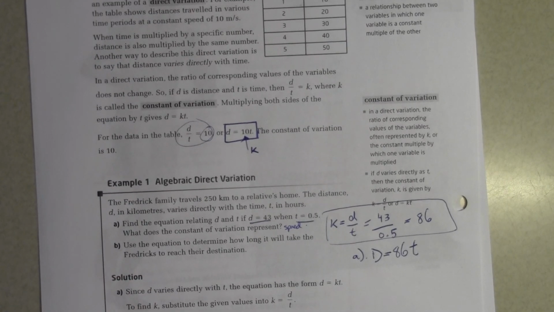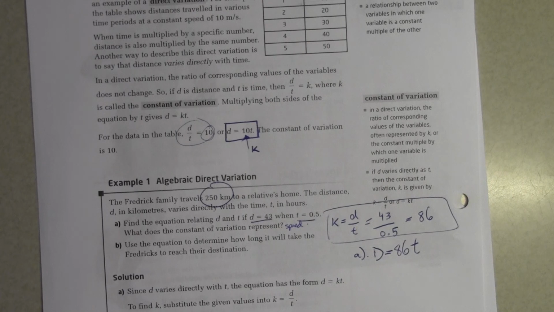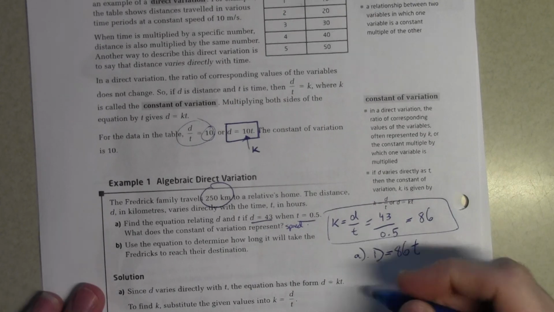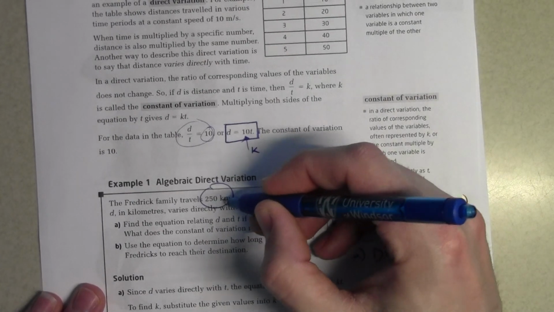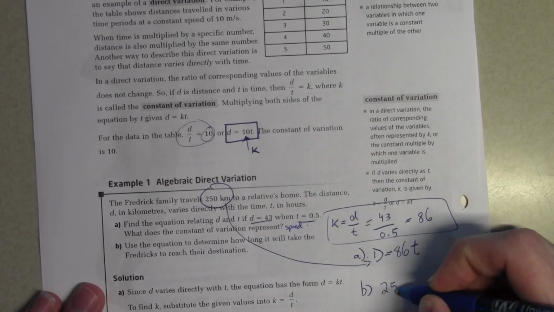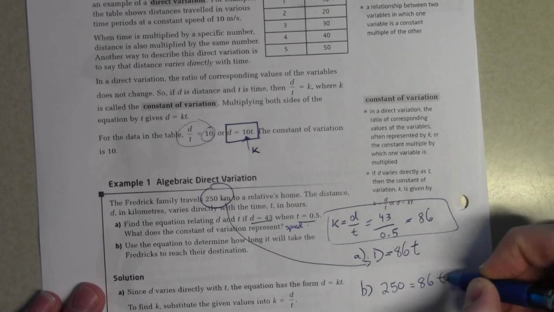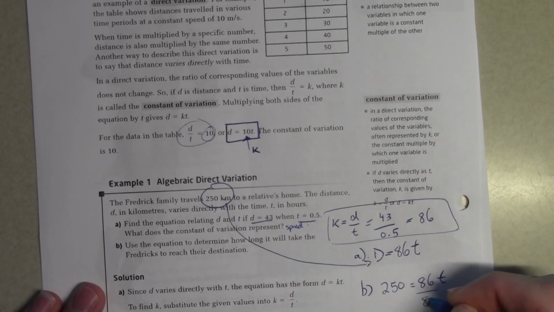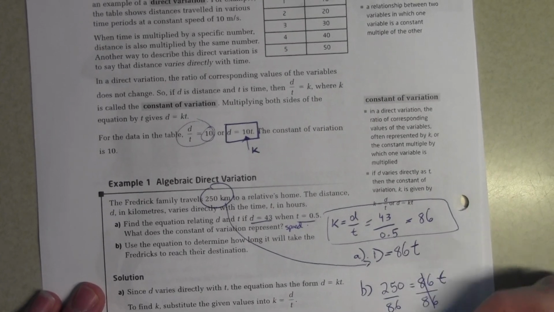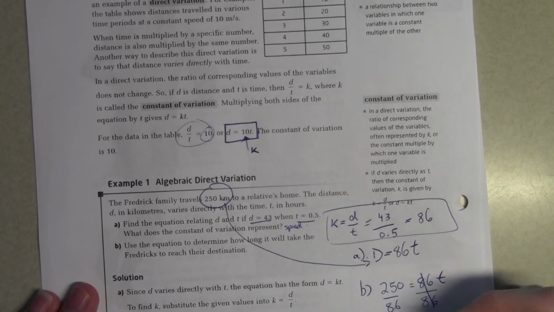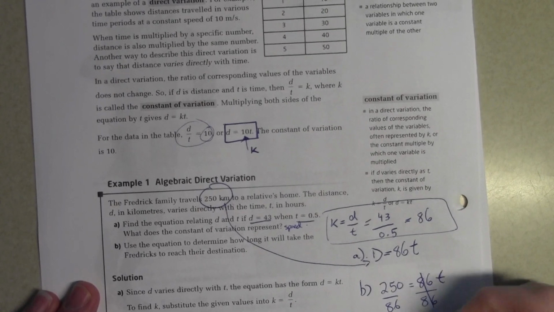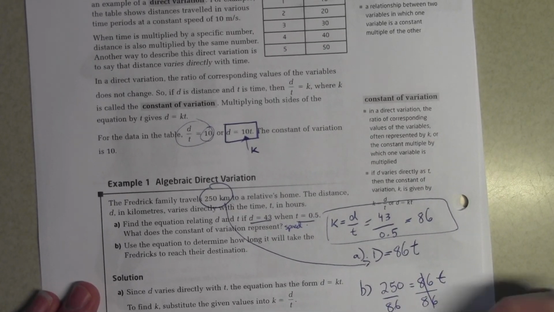Okay, B, use the equation to determine how long it will take the Fredericks to reach their destination. So here's where the 250 comes in. Who was asking that? All right, Adam, so how long will it take? 86 kilometers an hour. 250 divided by 86. You're going to take that 250, sub it in for distance. And now we want to know how long, so we're going to solve for T. 250 divided by 86 is 2.9 approximately. And T is in hours.